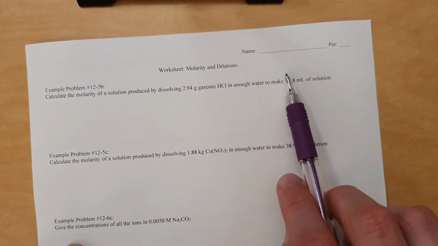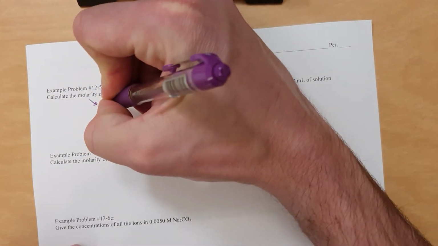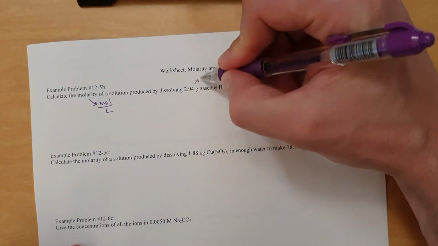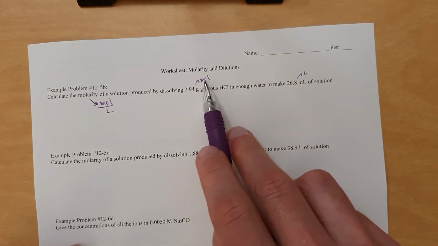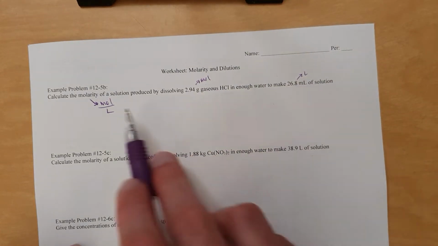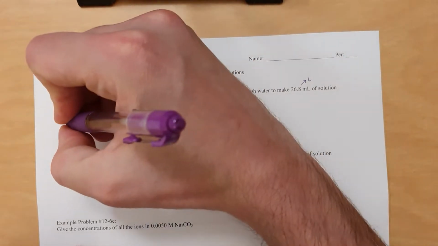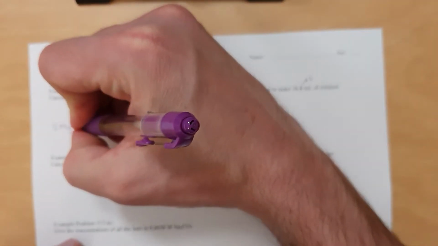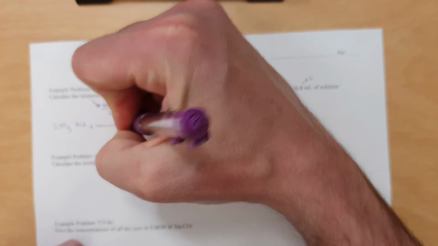So this many grams divided into this. Keep in mind molarity is moles per liter. So we're going to convert this to moles, and then we're going to convert this to liters. We'll take this divided by this, and it will give our answer. So let's start with 2.94 grams of HCl, and we're going to convert it to moles.